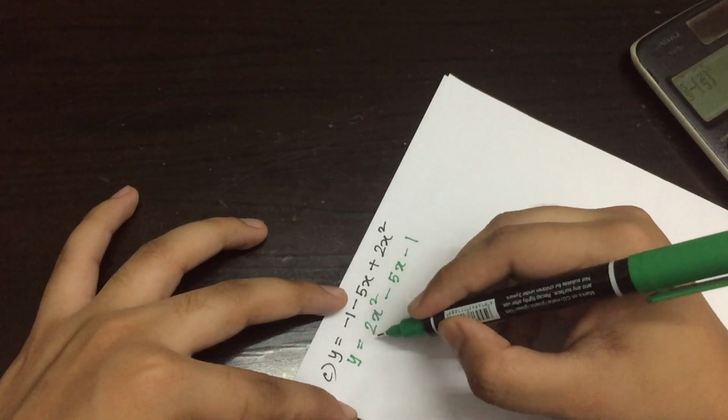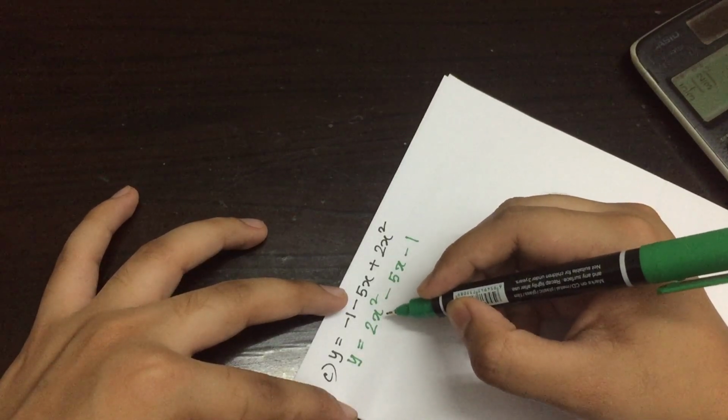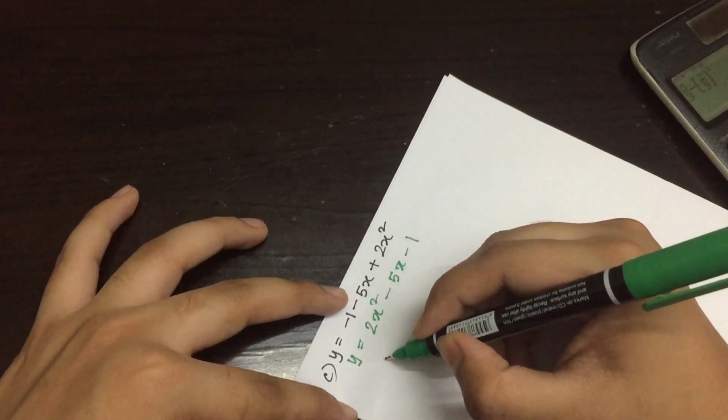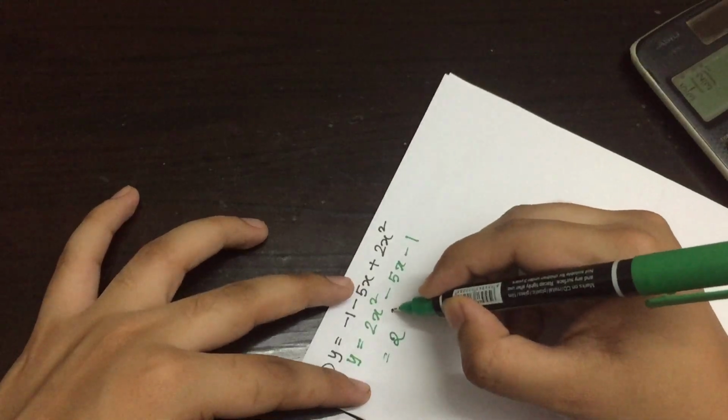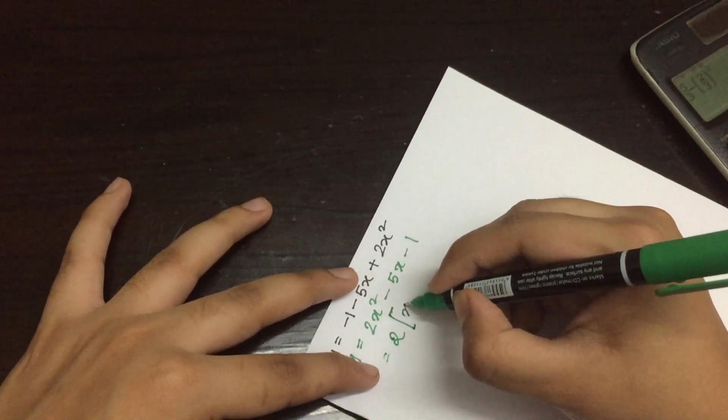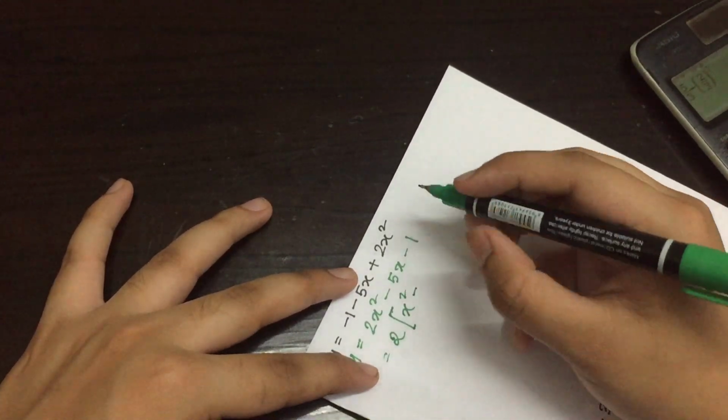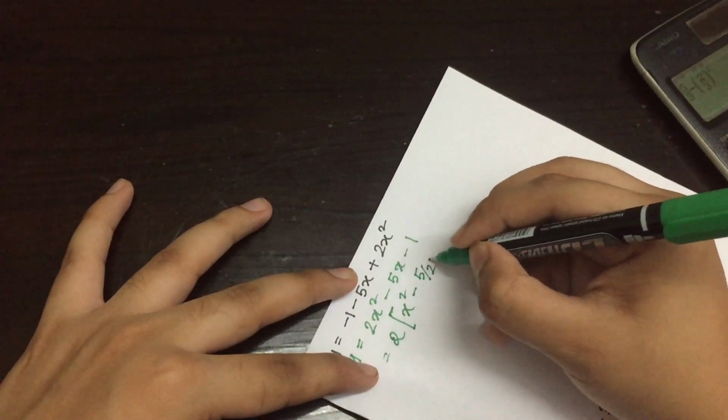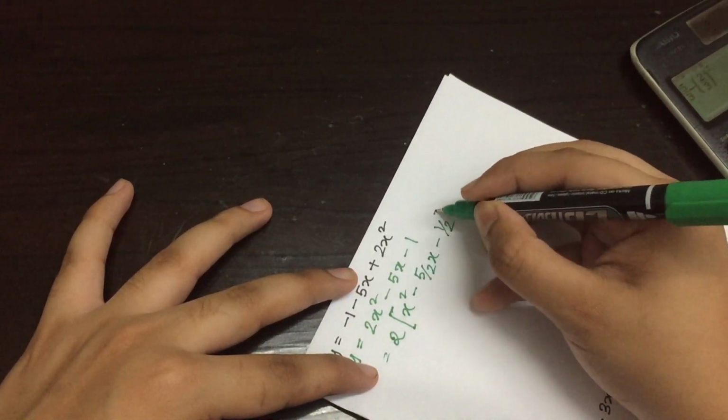So since there is a 2 here now in front of x square, we have to take 2 as common. So I take 2 as common, I introduce a third bracket. So what am I left with? x square minus 5 over 2x minus half.